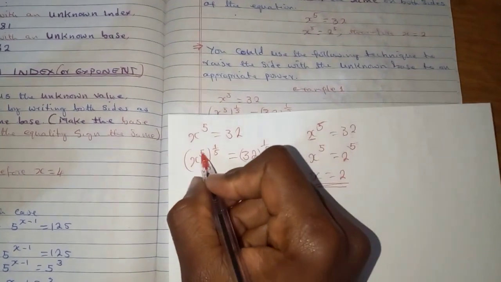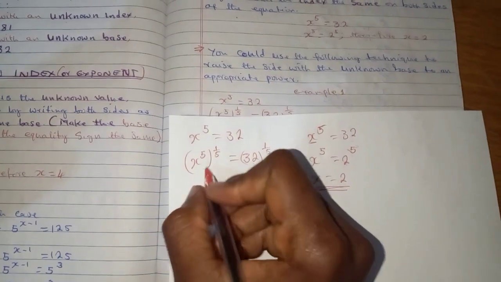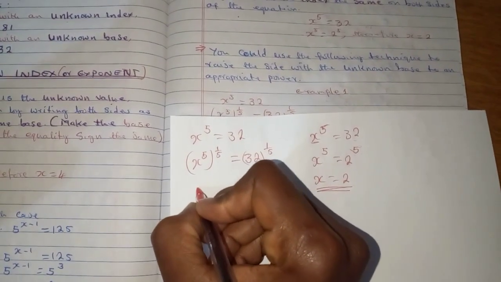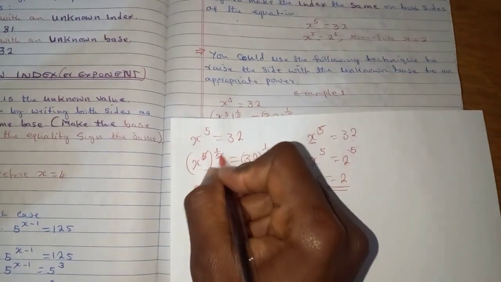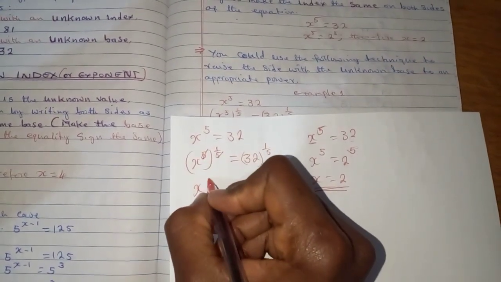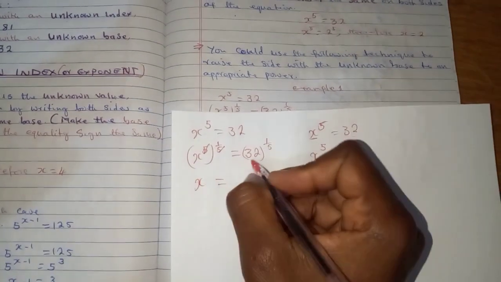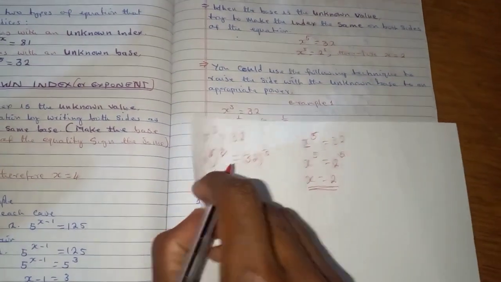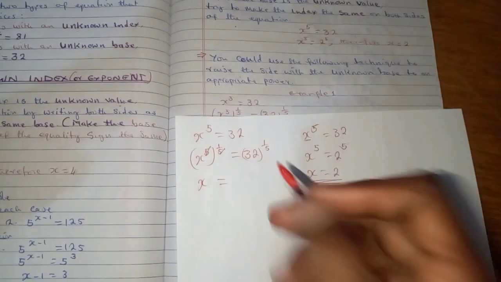So that when you multiply 5 by this, you are going to get rid of this 5 and you just remain with the x value. So we are saying x, this 5 and this 5 will go, we only have x to the power 1, which is the same as x. But this side is 32. So this 32 can be raised to a number. We can simplify this further.